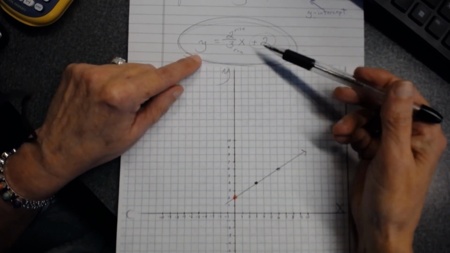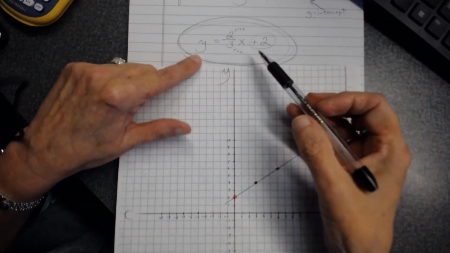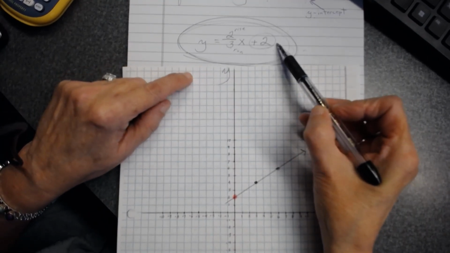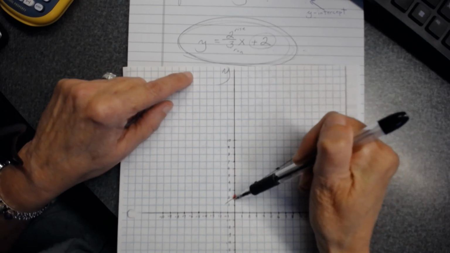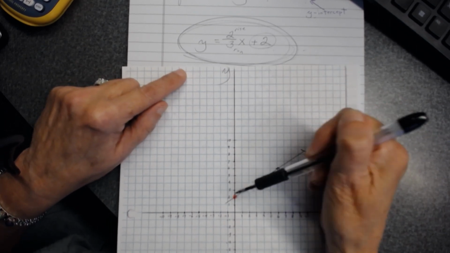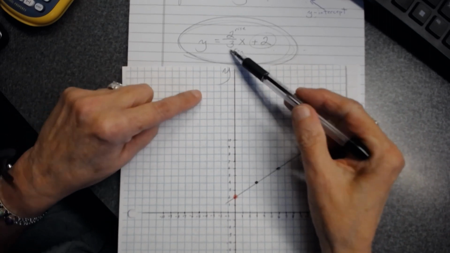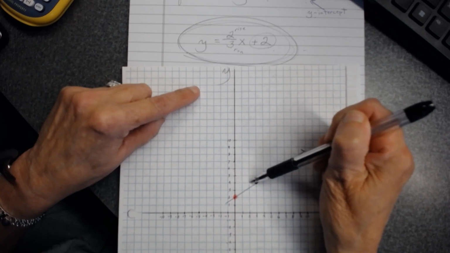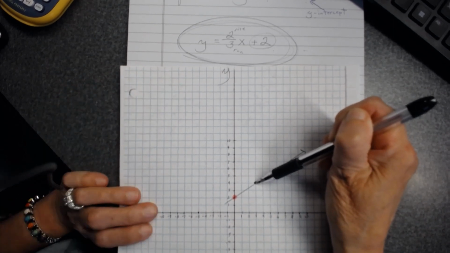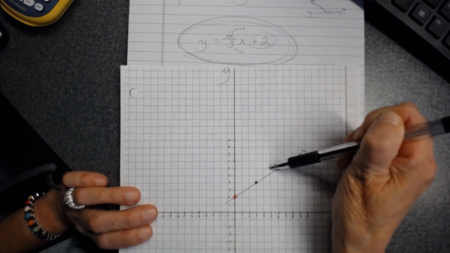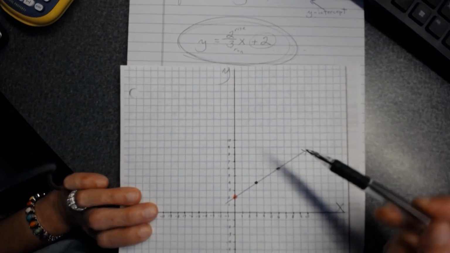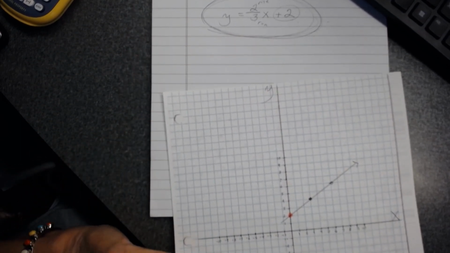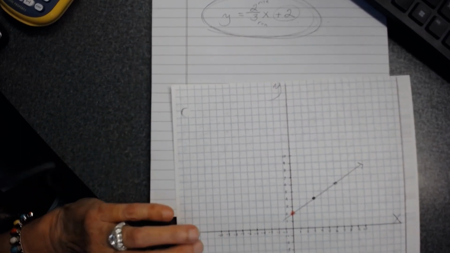So you could pick the equation by first looking to see, what is my y-intercept? It's a positive 2 on the y-axis. What is my slope? 2 over 3. Up 2 over 3, 1, 2, 3. Up 2 over 3. So this is the line of that equation. Let's do one more.